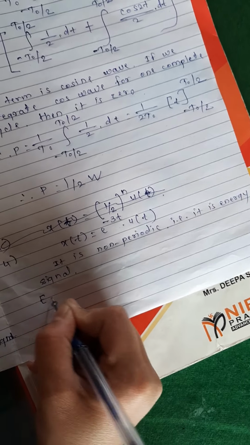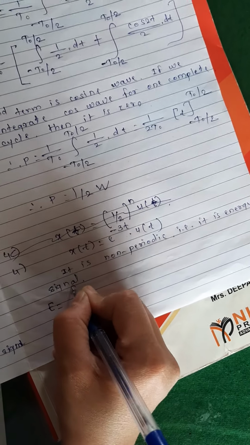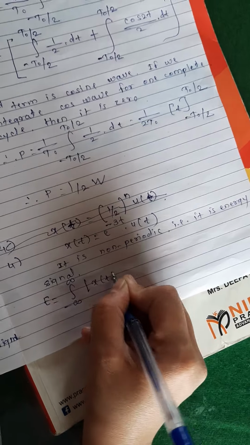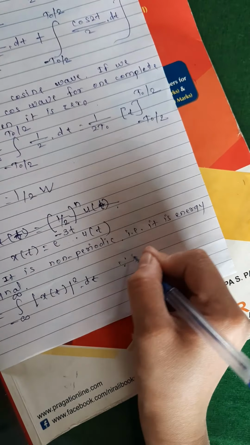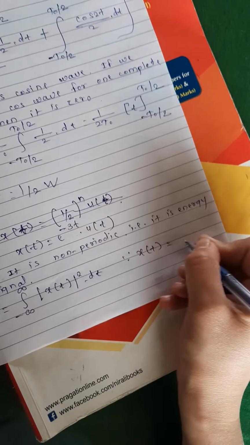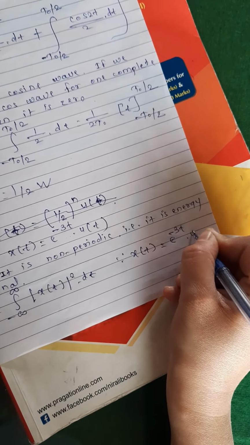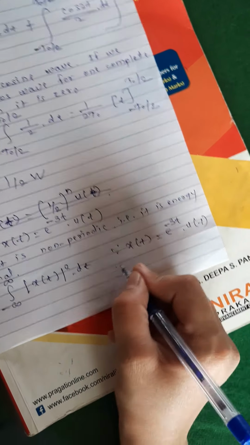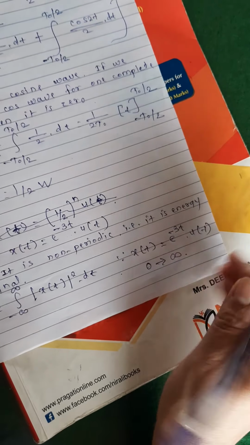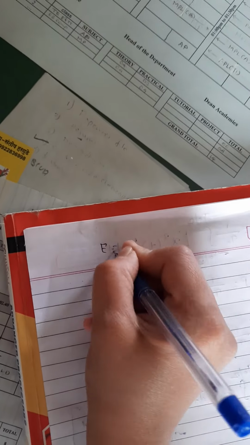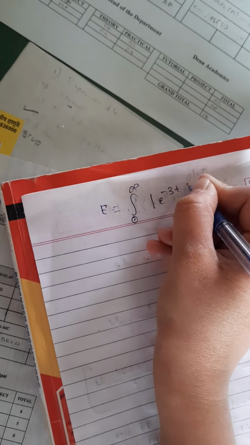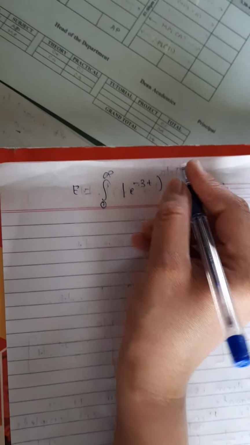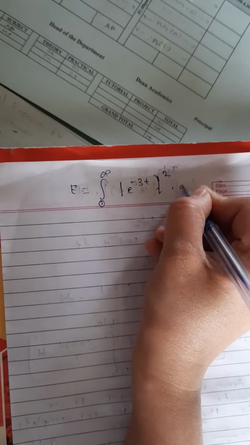So we have E is equal to integration minus infinity to infinity x of t square dt. Since x of t is equal to e raised to minus 3t u of t, limits of integration will be from 0 to infinity. So we can write this equation as E is equal to integration 0 to infinity e raised to minus 3t square into dt.